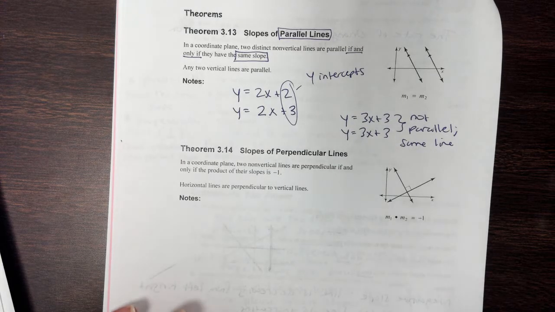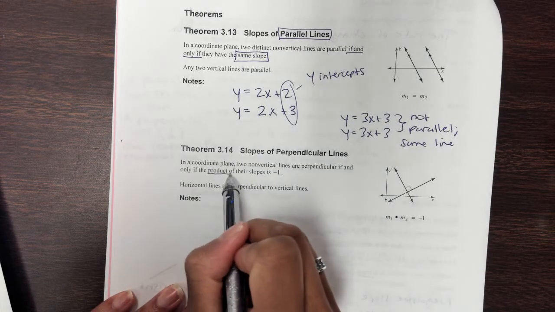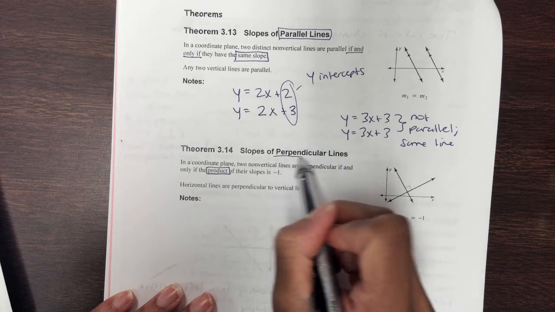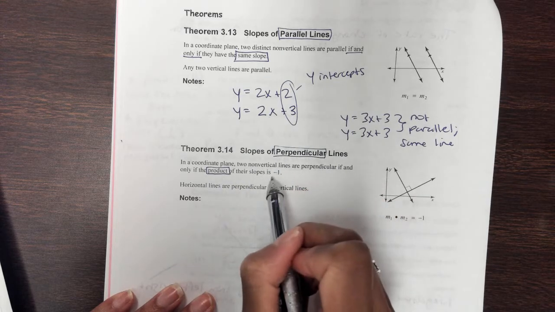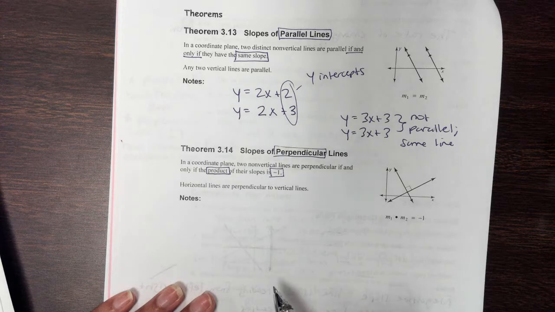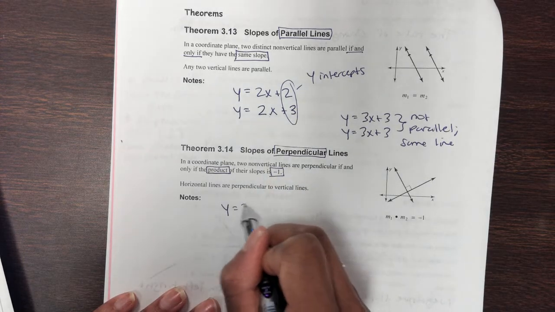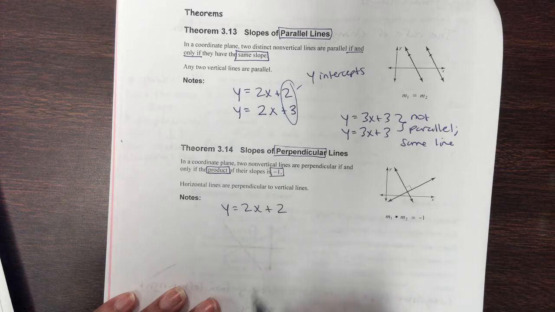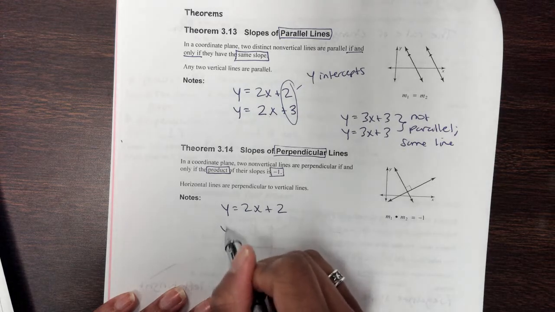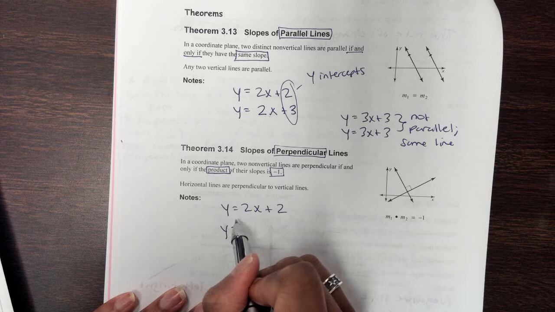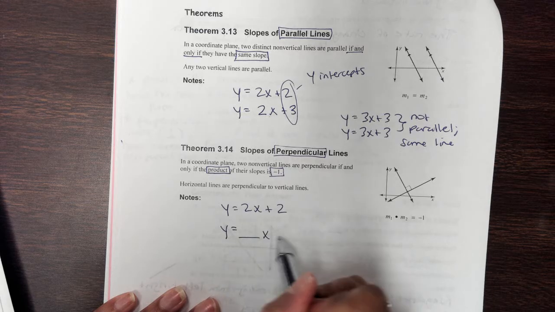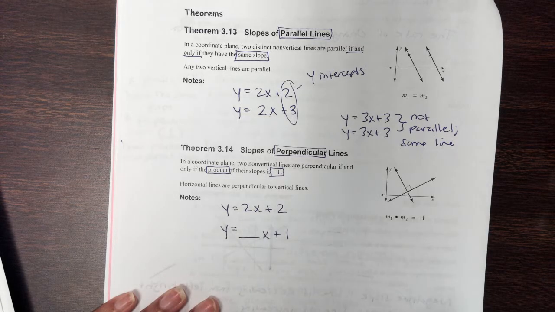So know the perpendicular lines is their product. The product of perpendicular slopes is -1. So if I had an example, the same example of y equals 2x plus 2, I need to find the perpendicular slope of it.